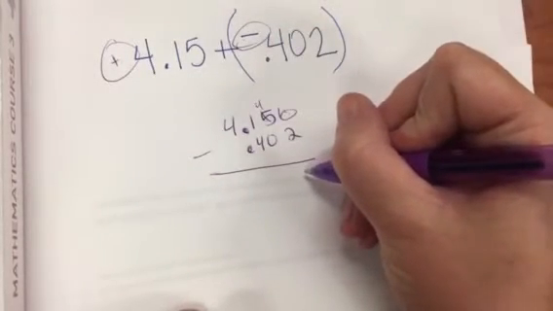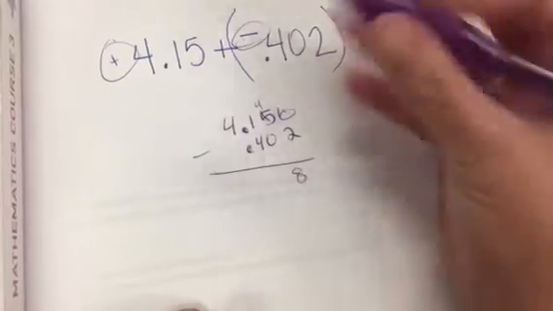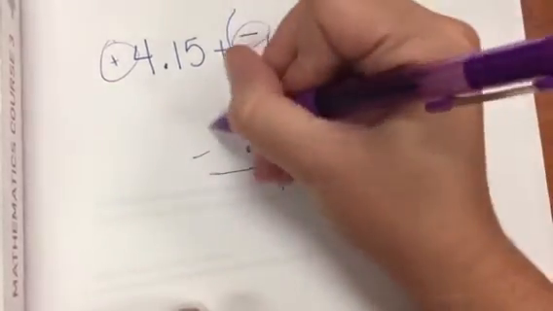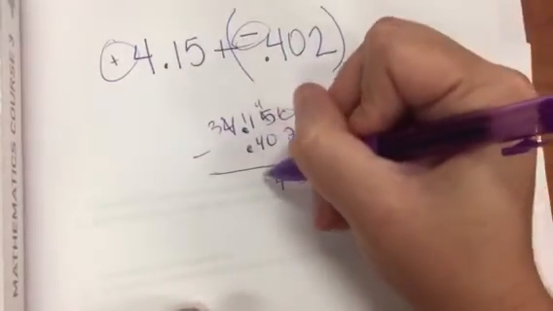She's borrowing, by the way. Borrowing, yes. 10 minus 2 is 8. 4 minus 0 is 4. I love that. It's that easy. 1 minus 4. Man. 11.